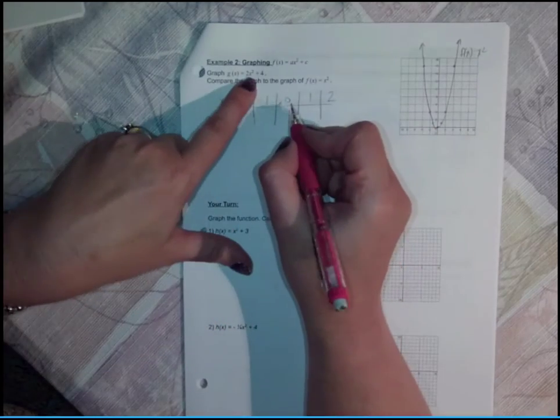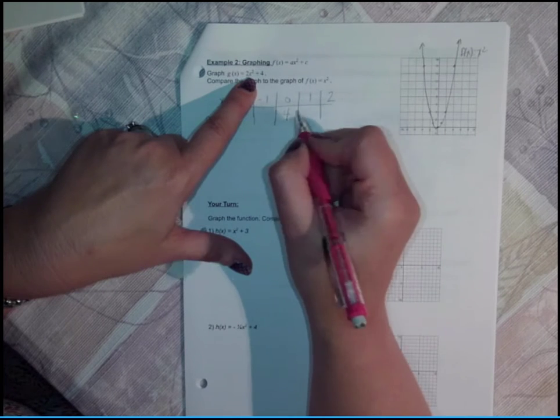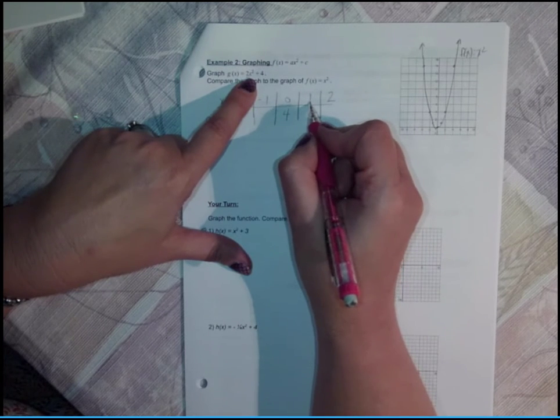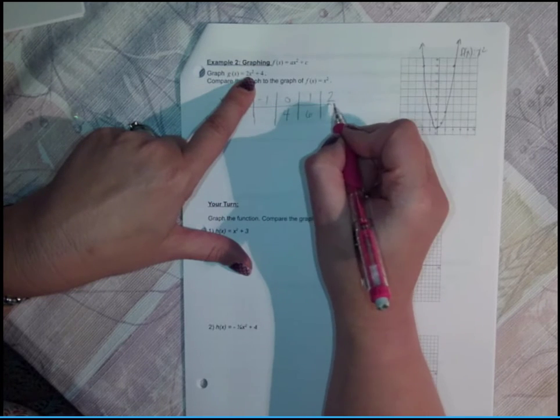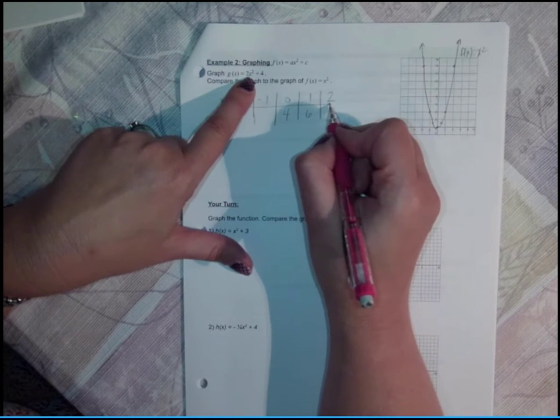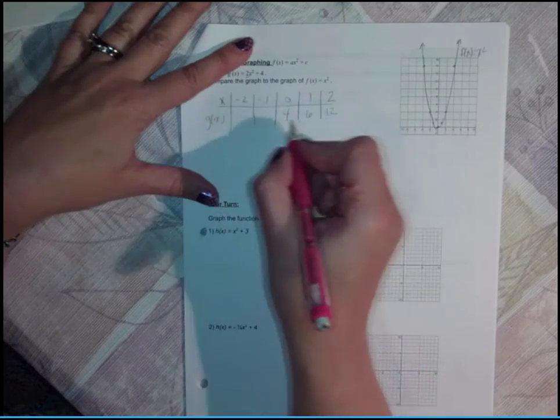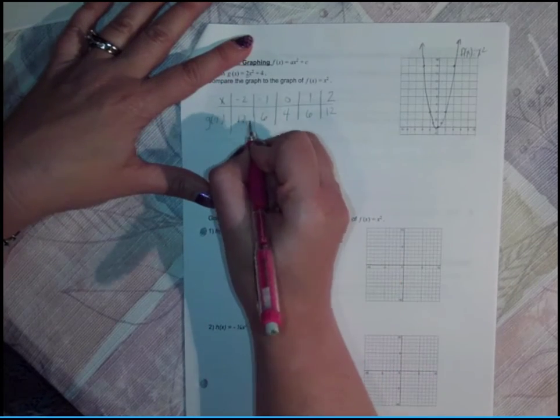So if I've got 0 squared, so that's 4. 1 squared, that's 1 times 2, plus 4, so that gives me 6. 2 squared is 4, times 2 is 8, plus 4 is 12. So I'll have the same here.